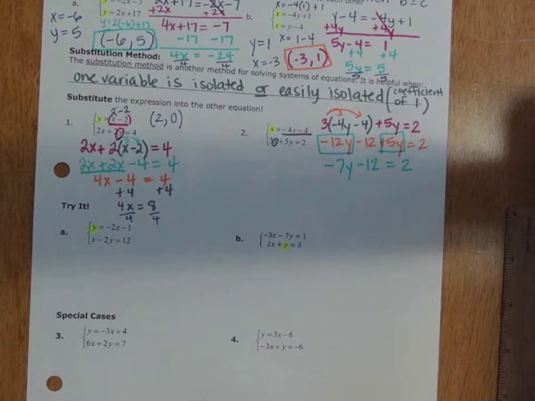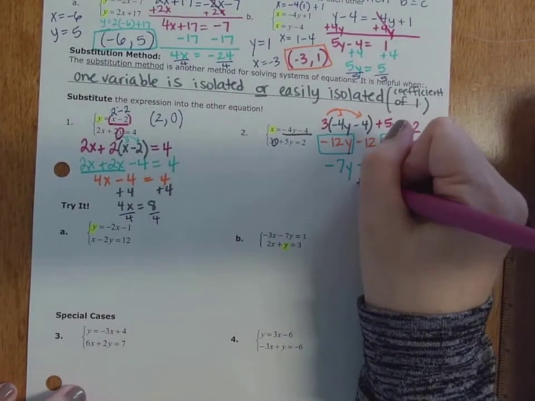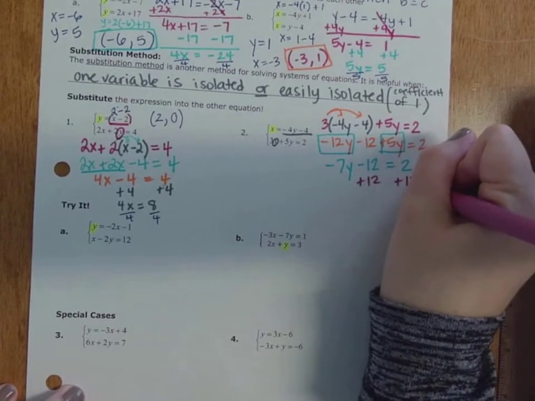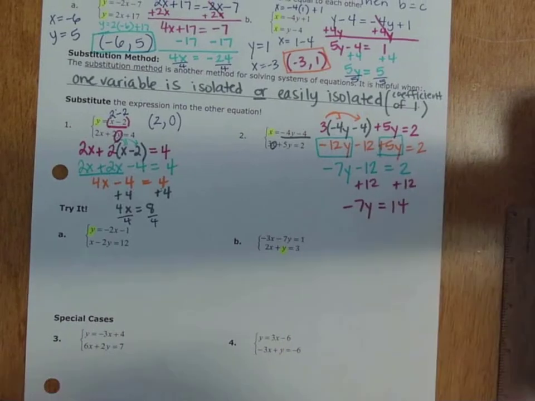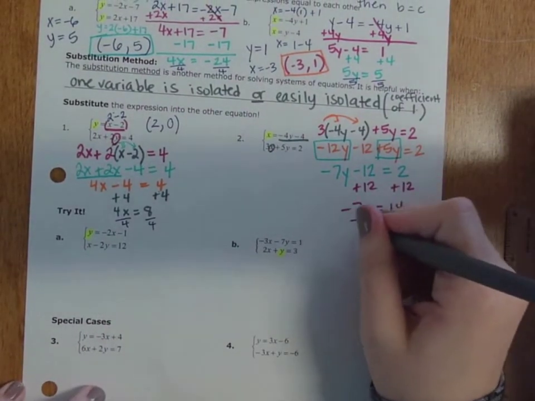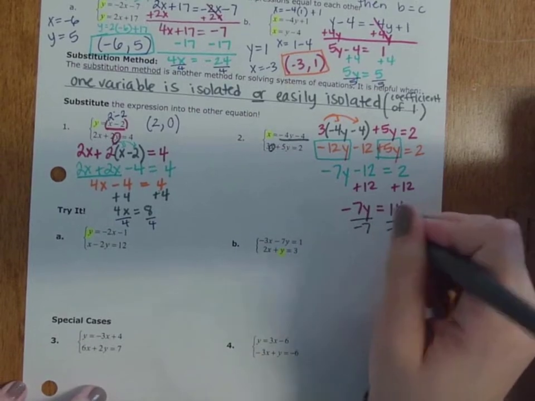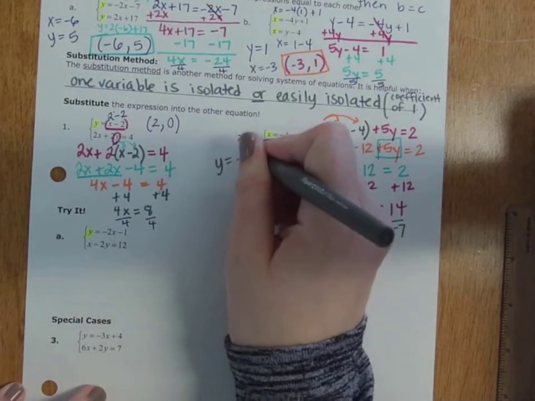Plus 12 to both sides. Negative 7y equals 14. Divide by negative 7, y equals negative 2.